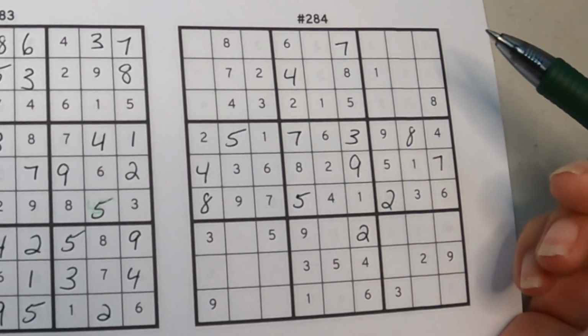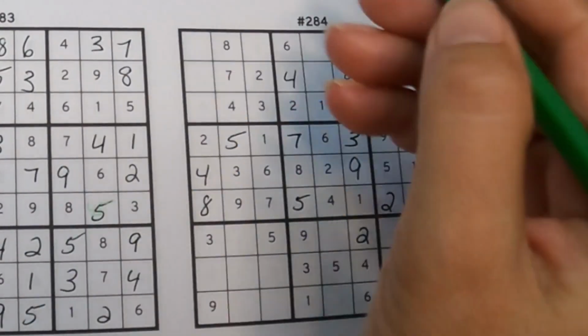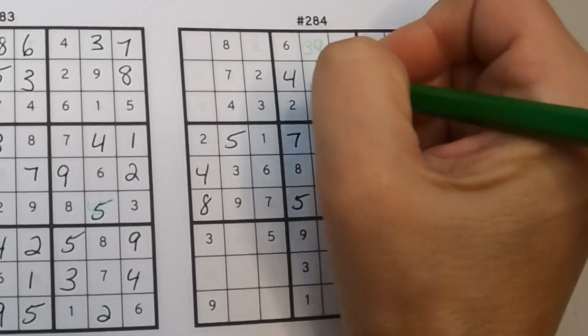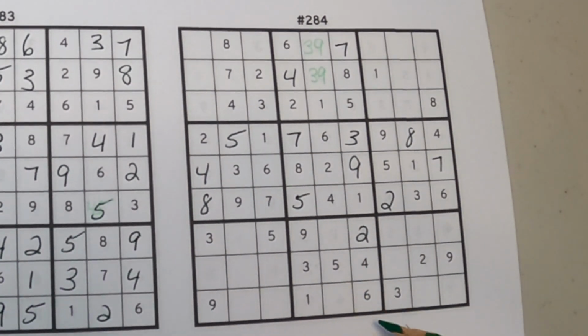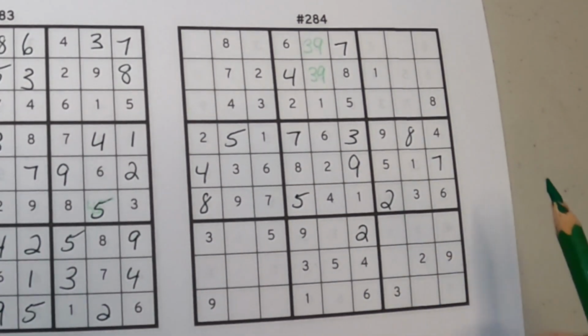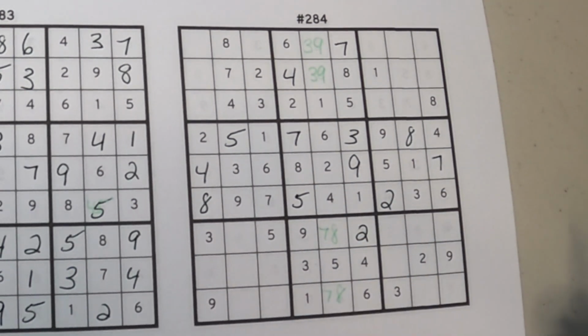For this box now, we're missing 3 and 9, and I don't see any help. So 3, 9. For this box, we're missing 7 and 8, and I don't see any help. So 7, 8.